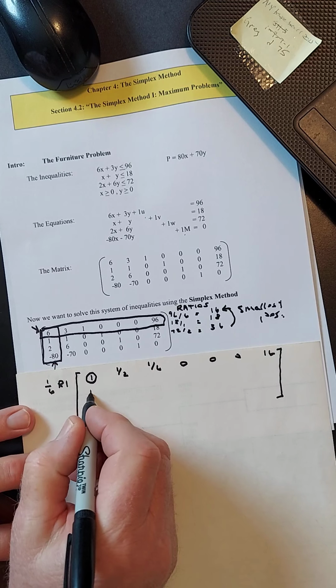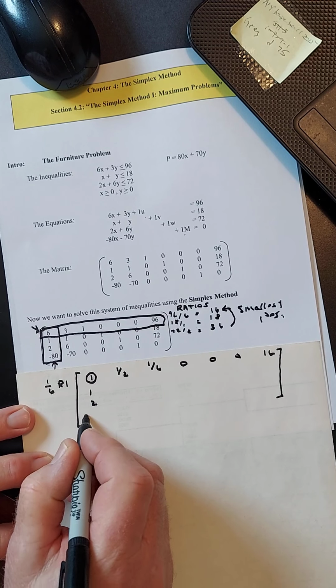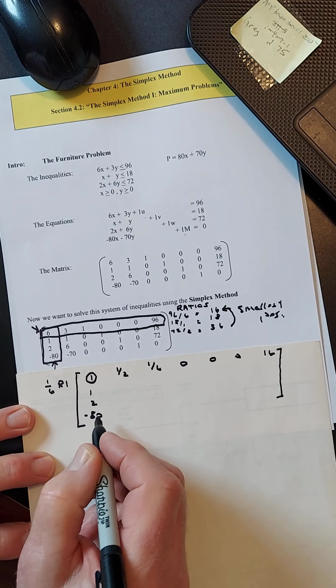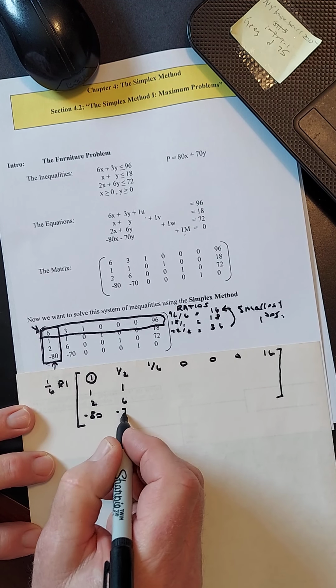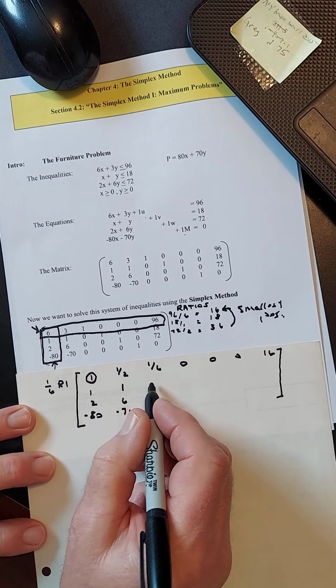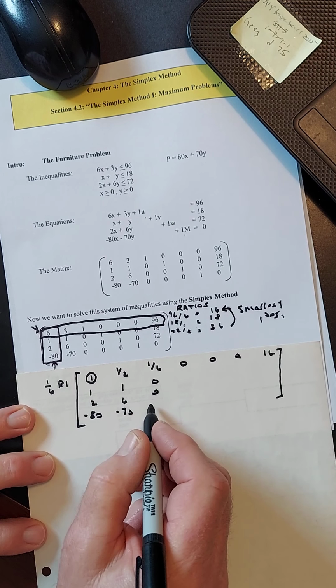These other rows stay the same, so all I'm going to do is just copy the numbers. I might suggest, it doesn't really matter how you copy them, but try to do it so it's easy on yourself and you keep everything organized.